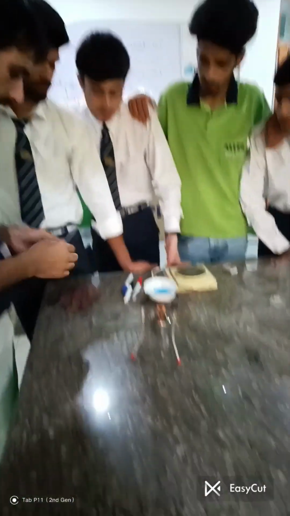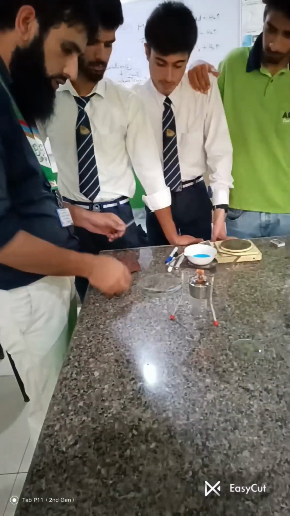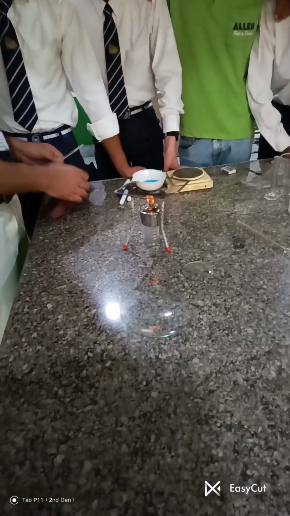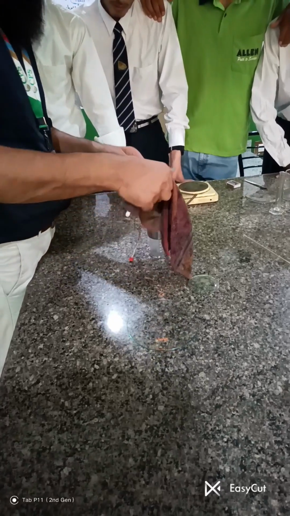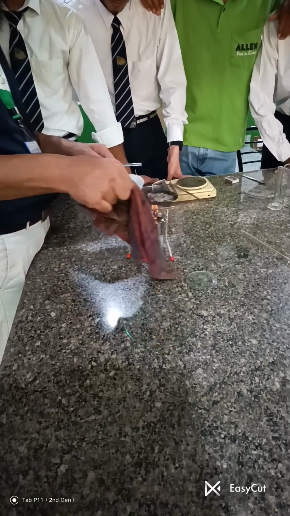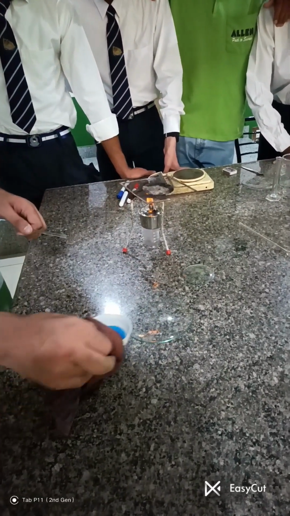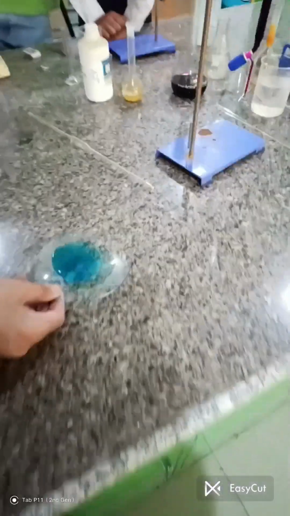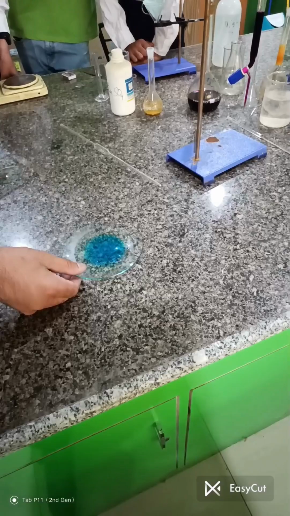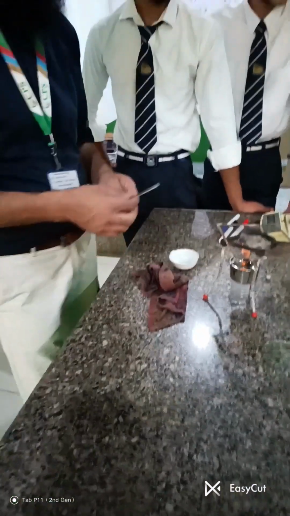Now after that, what will we do? We will simply transfer the solution onto this watch glass and keep it undisturbed. If we disturb it, no crystallization will take place. But if we keep it for cooling for at least half an hour, you will see the beautiful crystals appear in the watch glass.